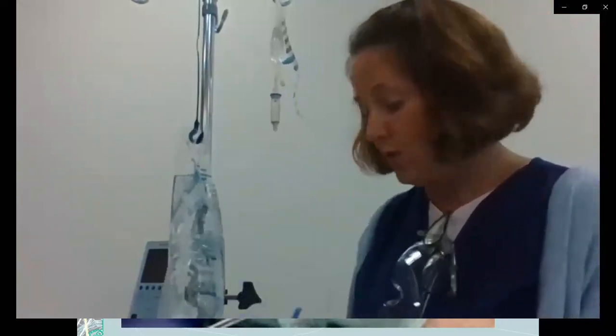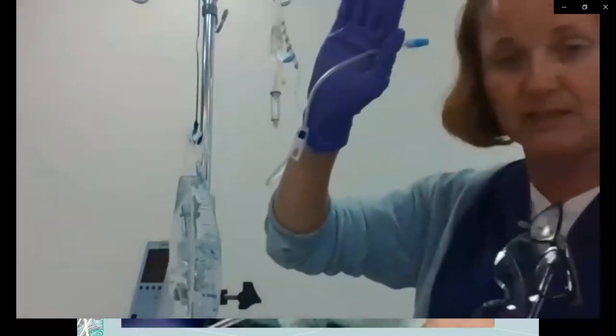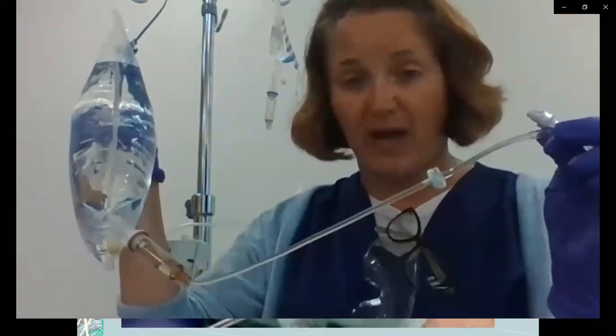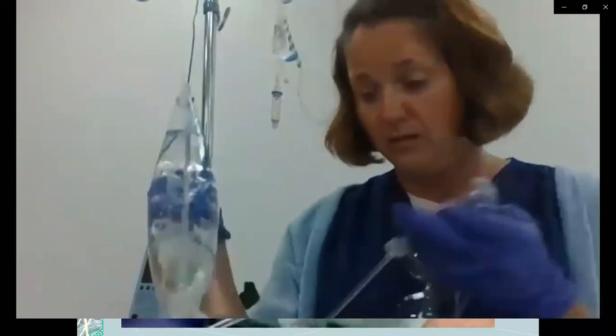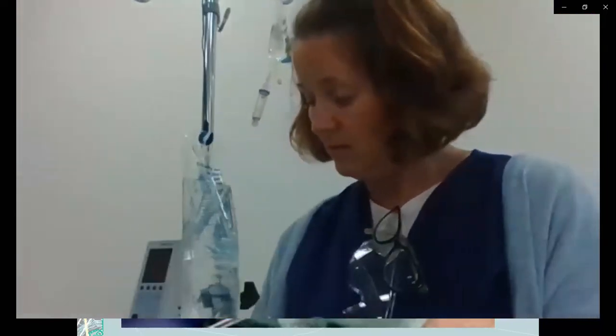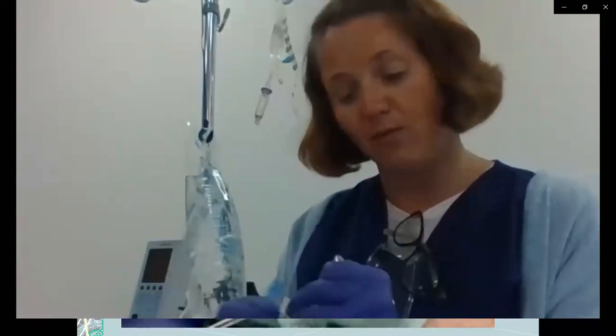Okay, so we are going to connect the secondary line to the port closest to the IV bag, okay? The secondary line goes closest to the IV bag. We're going to do the same thing we did before.